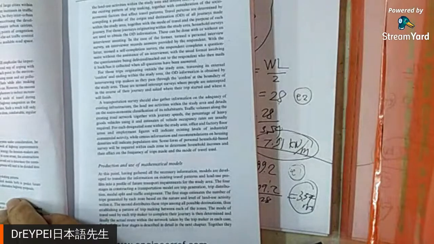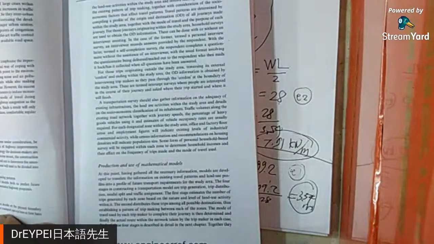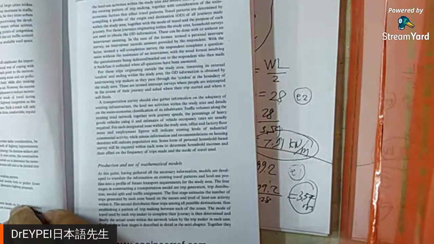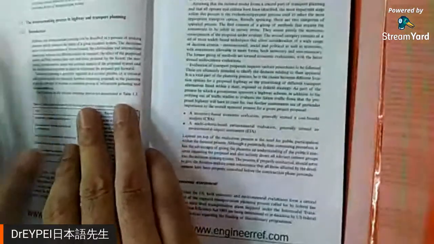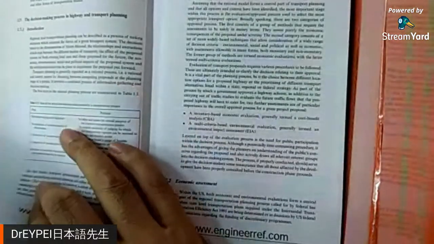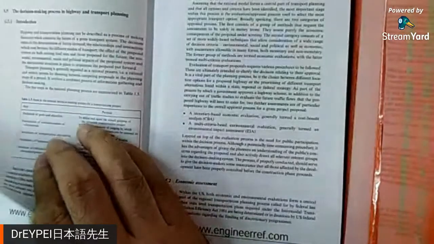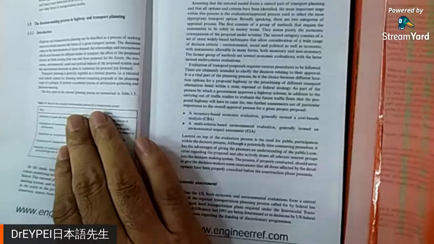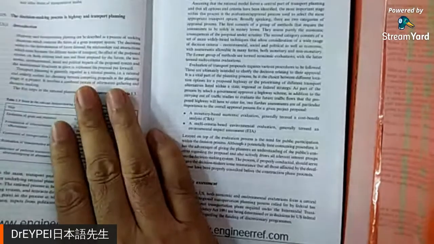Then the second one is the production and use of mathematical models. At this point, having gathered all the necessary information, models are developed to translate the information on existing travel patterns and land use profiles into a profile of future transportation requirement. Okay. Ano yung pwede nating i-predict in the future na magiging behavior ng transportation requirement. Okay? Then, after that, yung transportation study na yan, decision making process. Susunod na. Okay? Decide na tayo.